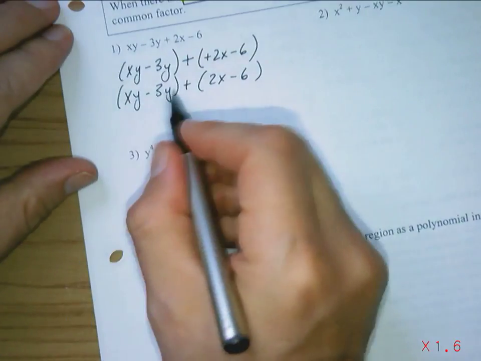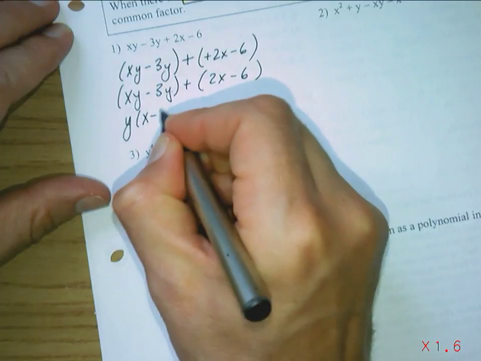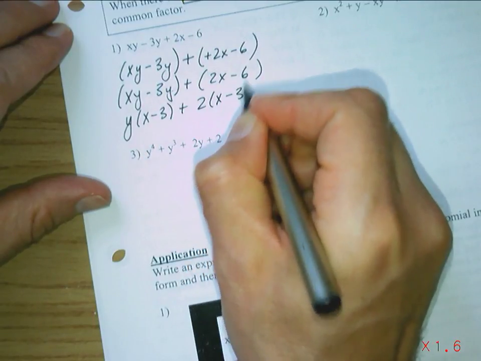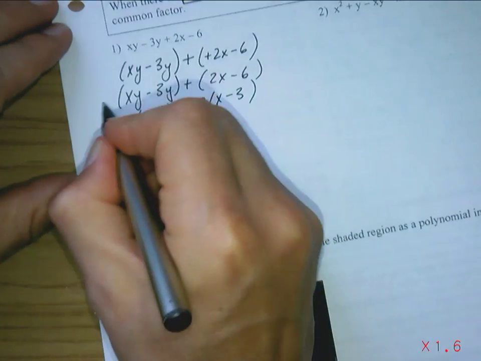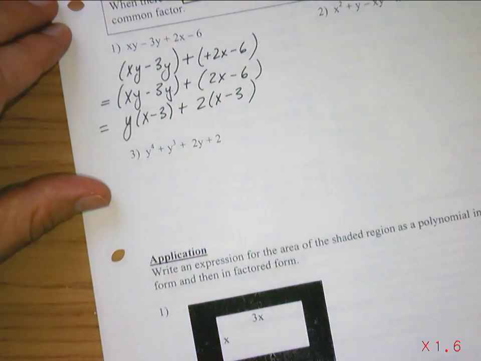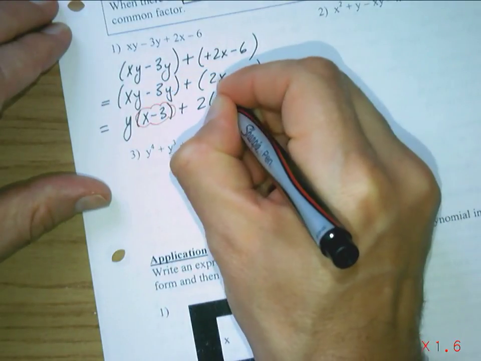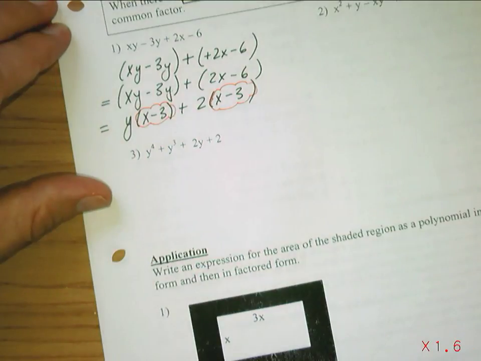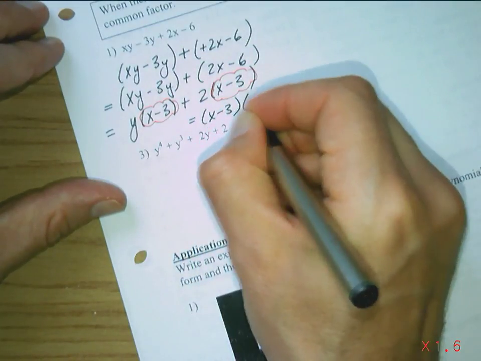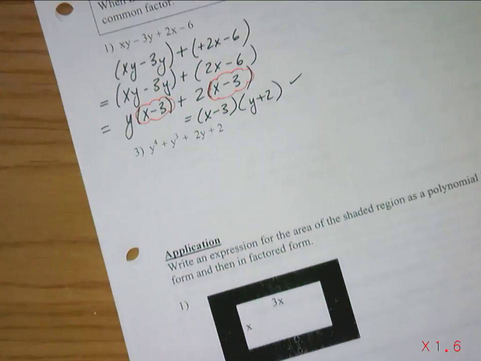So now you look at the 2 groups and you say what's in common. I got a y in common in both. I got a 2 in common in both. Okay? So then you look at them again and you say what's in common with them again. And you notice that they have a binomial in common. So we're going to common factor out the binomial, just like the other page. And lo and behold, you're now doing grade 11 work.